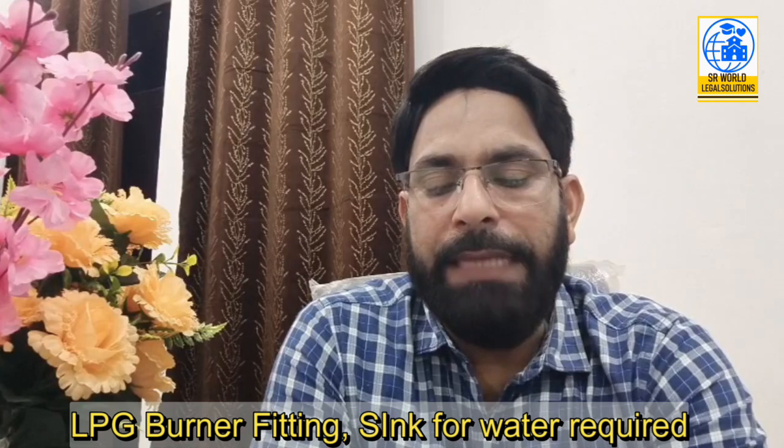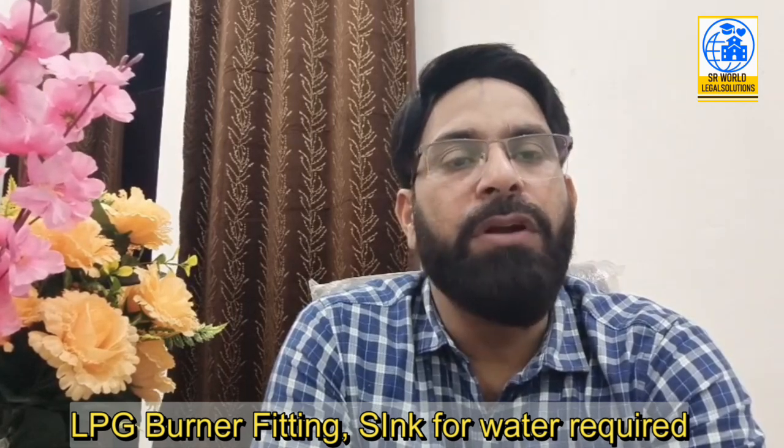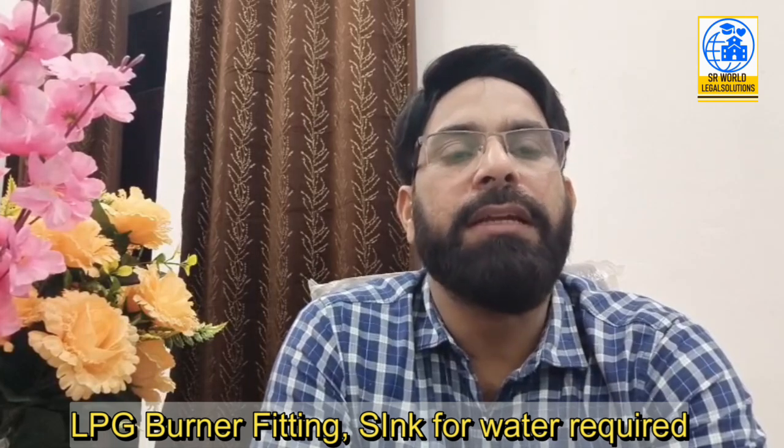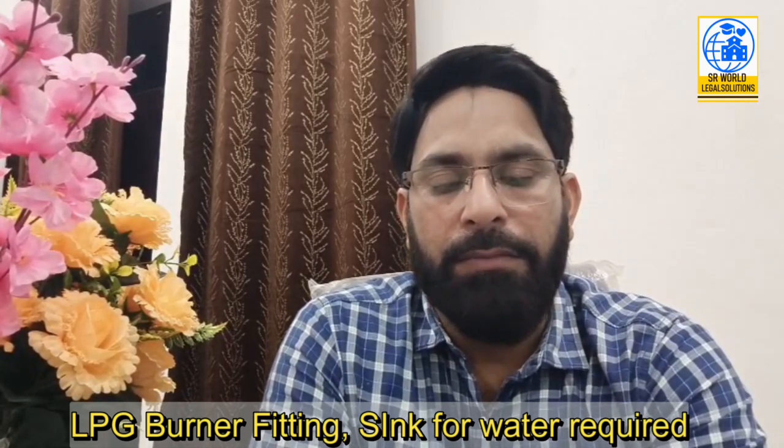And besides the LPG gas, there should be water availability with a sink where students can wash their bottles, pipettes and test tubes, etc. So there should be water availability with each sink. And what else do we need besides the sink?